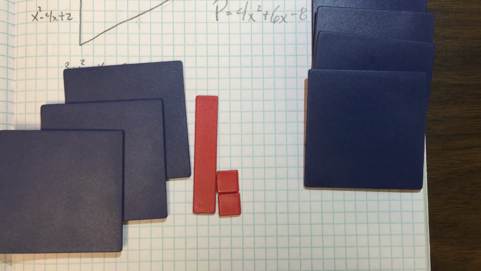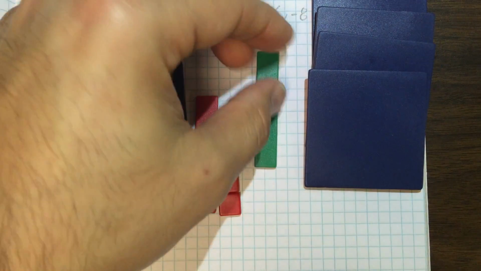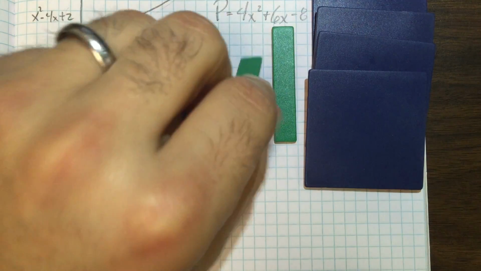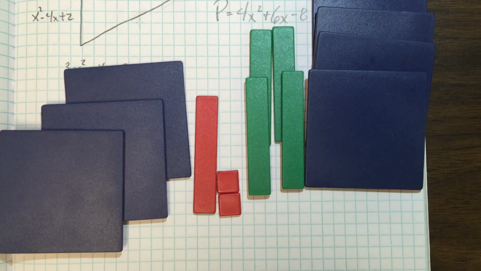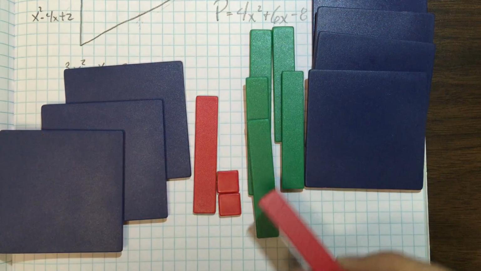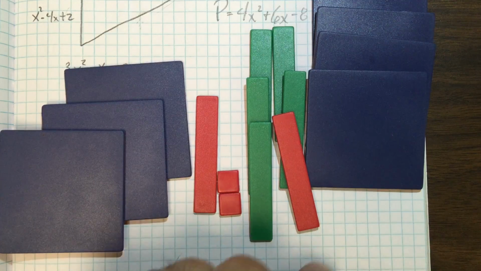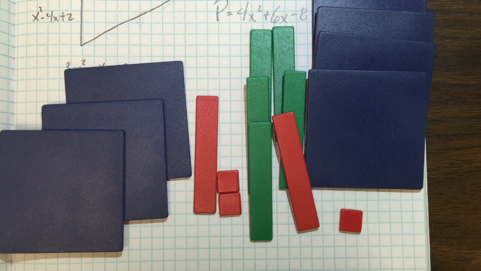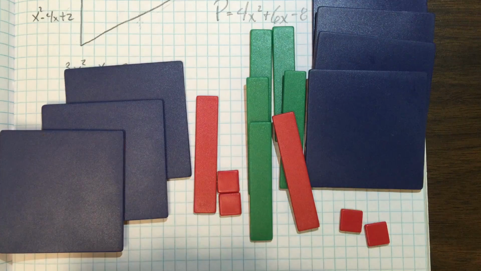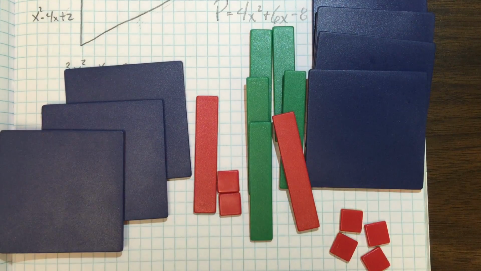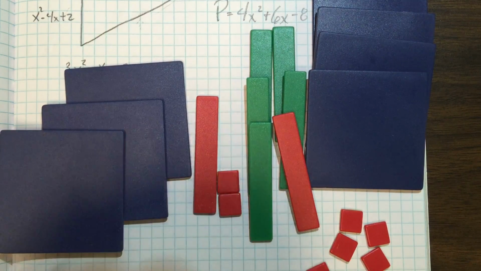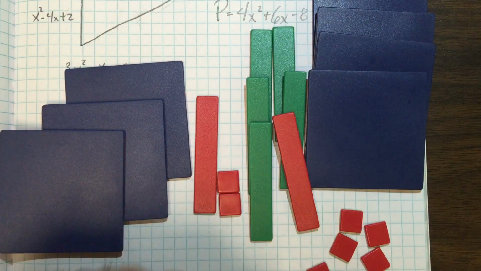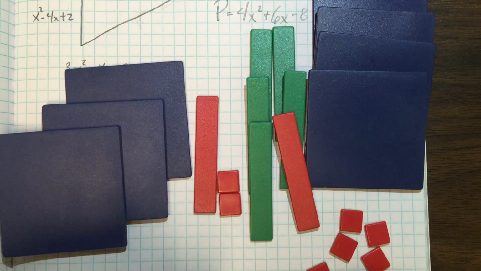Let me move my paper up a little bit. Then I've got 1, 2, 3, 4, 5, and 6. And then I have negative 1, negative 2, 3, 4, and I need 4 more. 1, 2, 3, and 4.